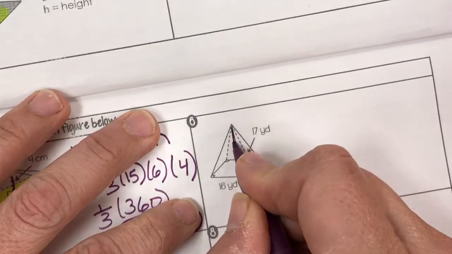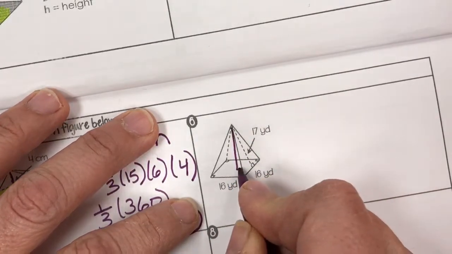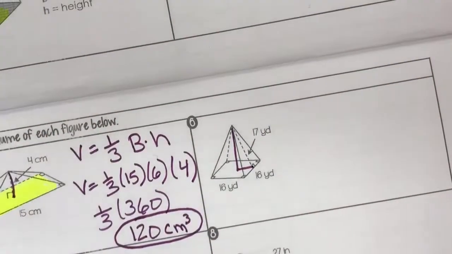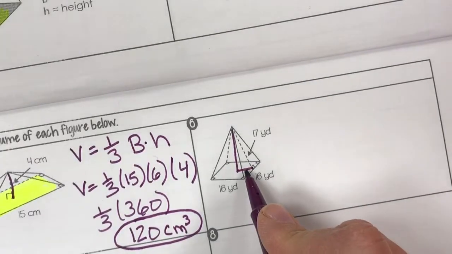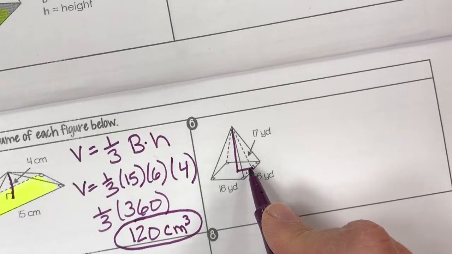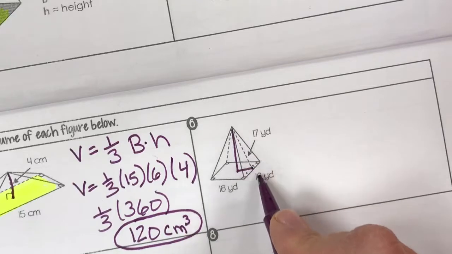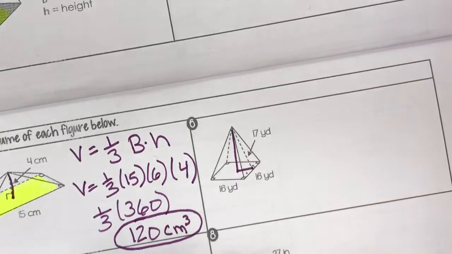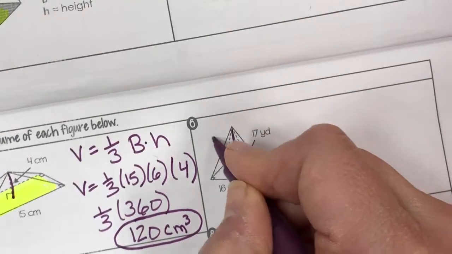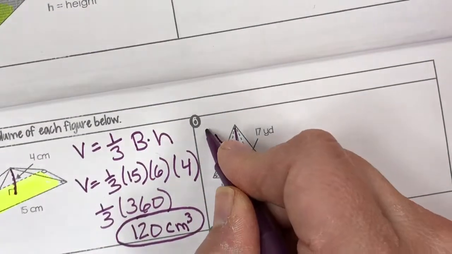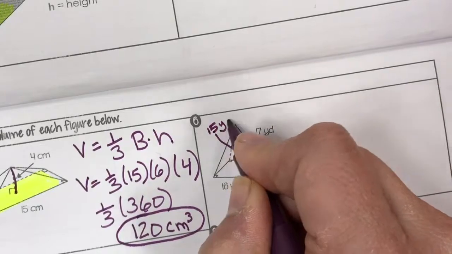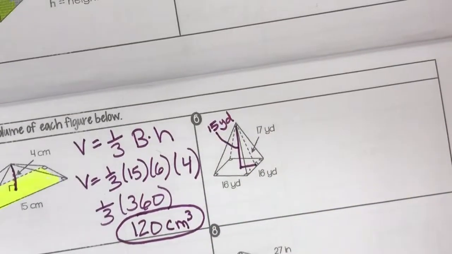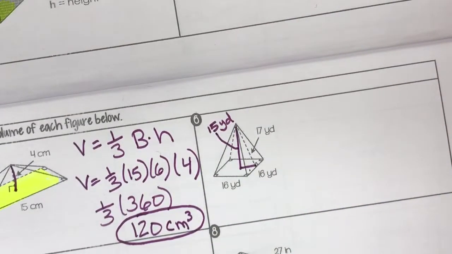You actually could find it using the Pythagorean theorem, something we learned a very long time ago in this class. You could find that this is 8, and this right here is 17, so 8 squared plus 17 squared equals c squared. But I'm going to save you the time and tell you that that is 15 yards. All right, so we're going to pause the video and you're going to try 6 through 8.